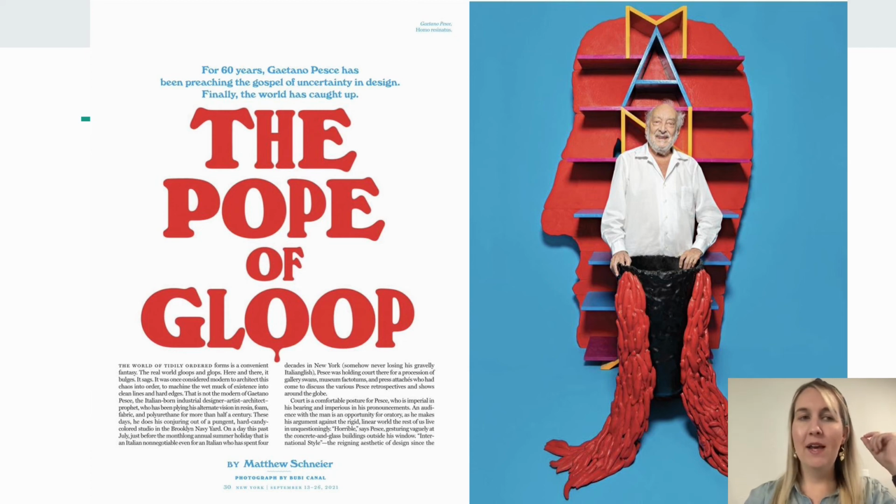I like the use of fun font and great color. And the fun thing about this is it's just a typical font that they added a little droplet to on Gloop to give it just a little bit of something extra. And then you can see on the bottom we have our byline information with our writer's name, the biggest, and then other information such as the photographer below that.